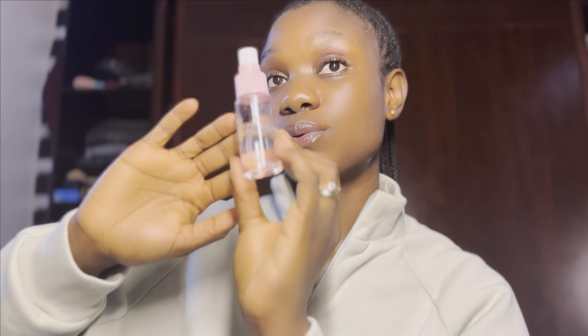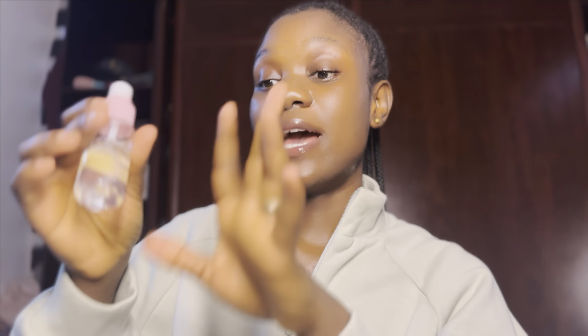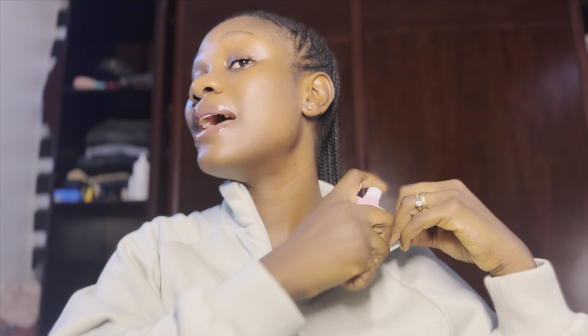Now, how I use it for my armpits is I get this small bottle, something like this. I pour a little amount into it, then I use it for my armpit. I use it only at night. Emphasis on only at night, when I want to go to bed. In the morning, please use your deodorant.